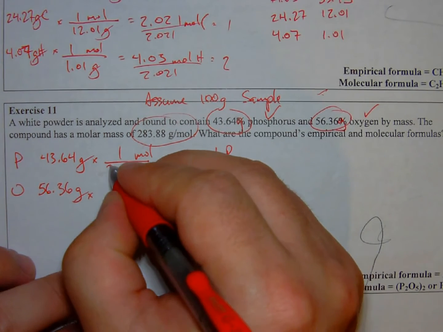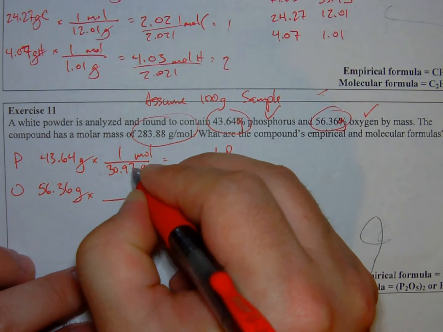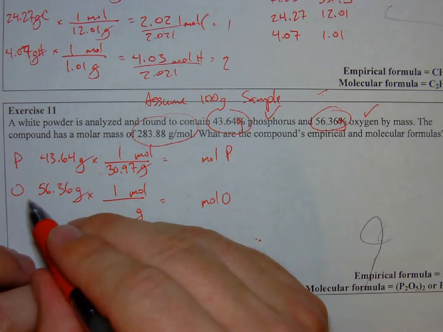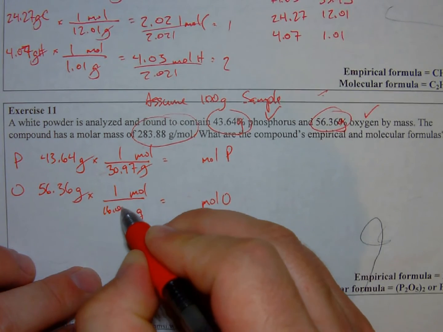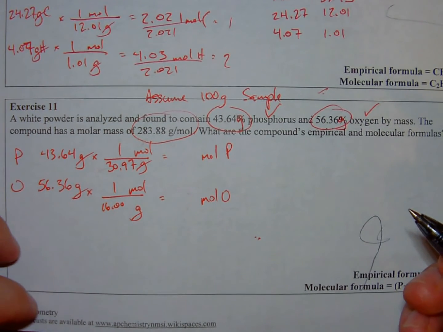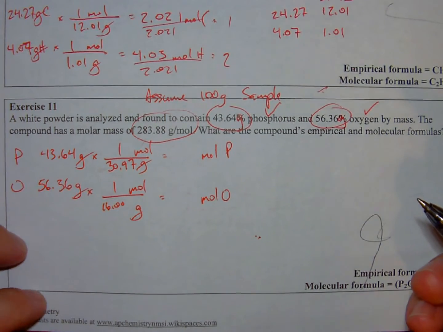And then oxygen, I remember off the top of my head, for every 1 mole, there's 16.00. If you put 15.99, it's not going to affect your overall value, right? So don't fret about that.